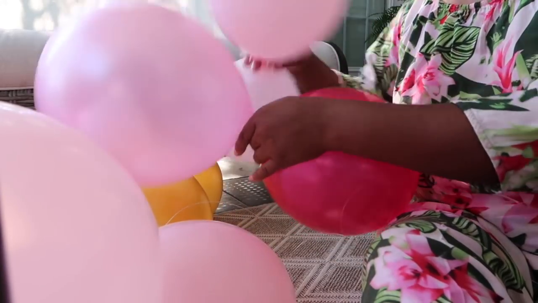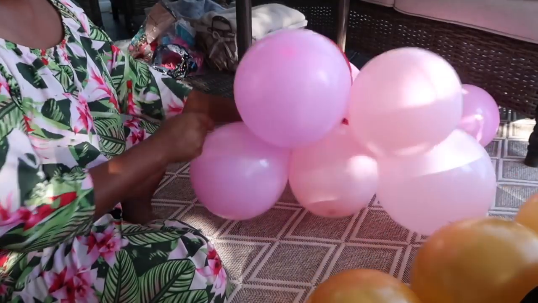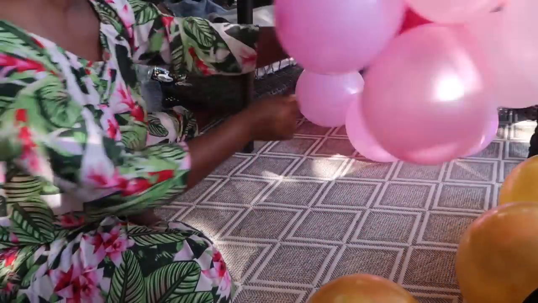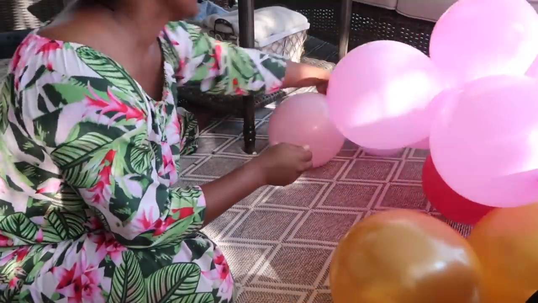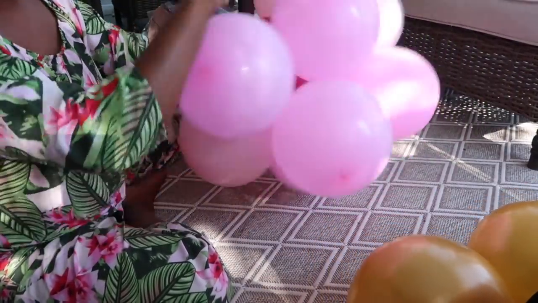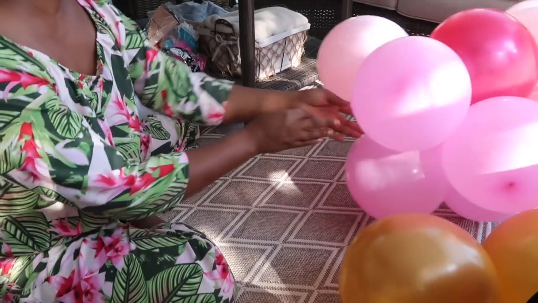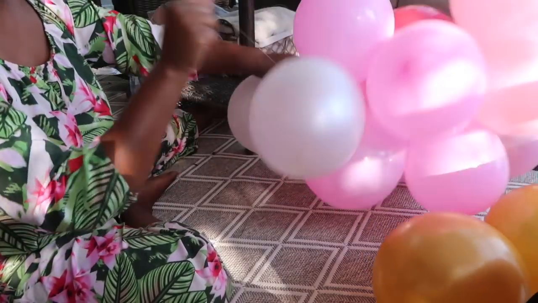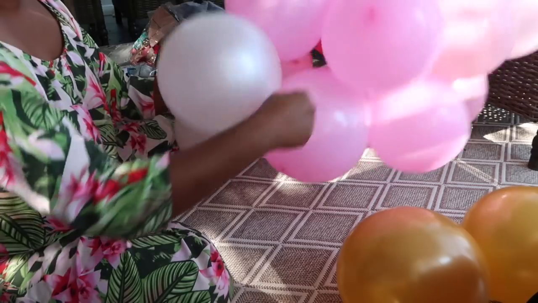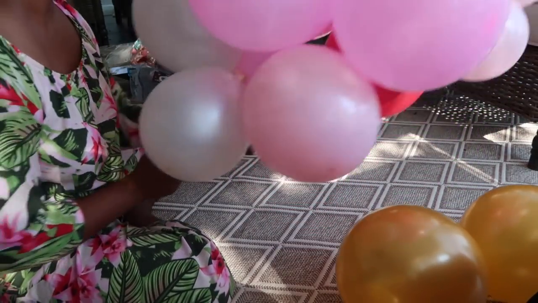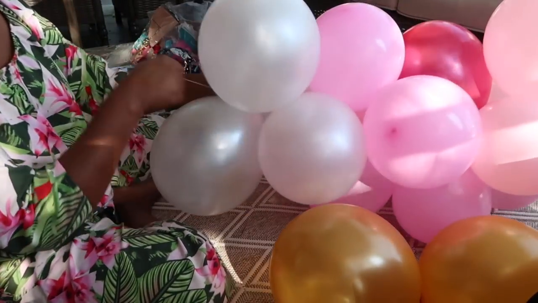Now you can do it in quads or you can do it in tubes. So I'm going to speed up the process a little bit and do it in quads. Make sure you pull the string down tight so that the balloons are close into one another. And you just continue this process until you reach your desired length. A lot of times I measure it against however tall I want it to stand or whatever I'm trying to cover. And as you can see, the arch is forming.